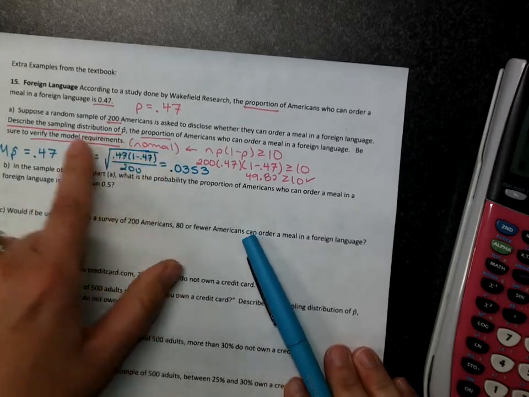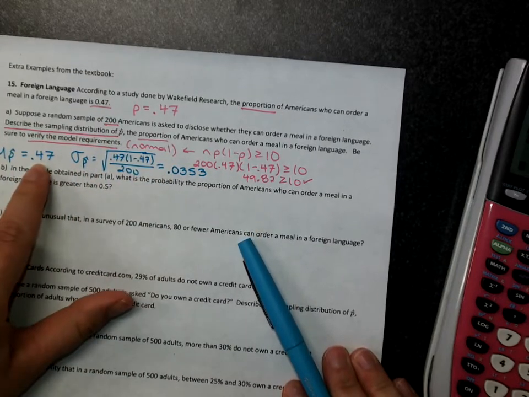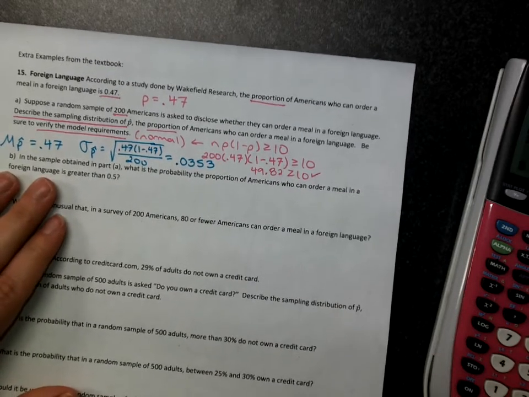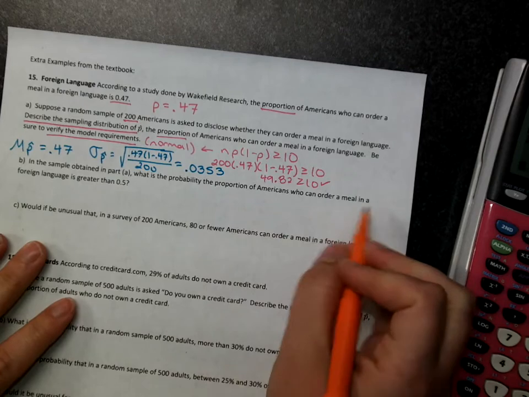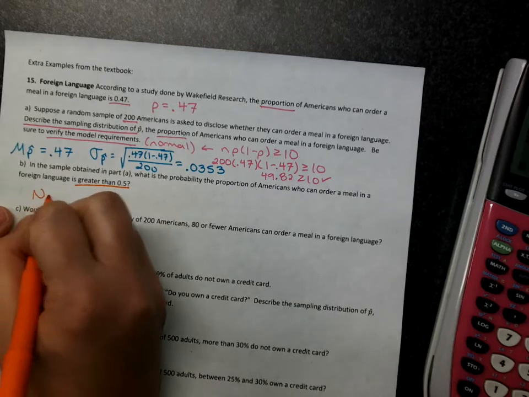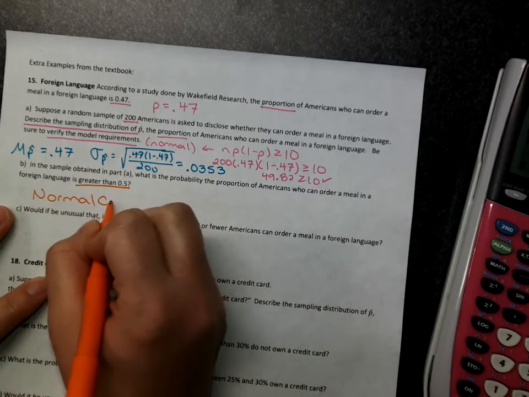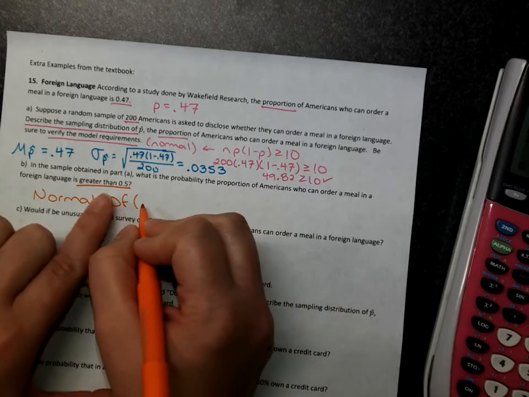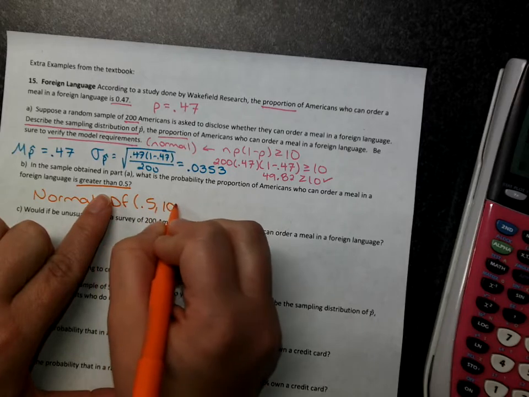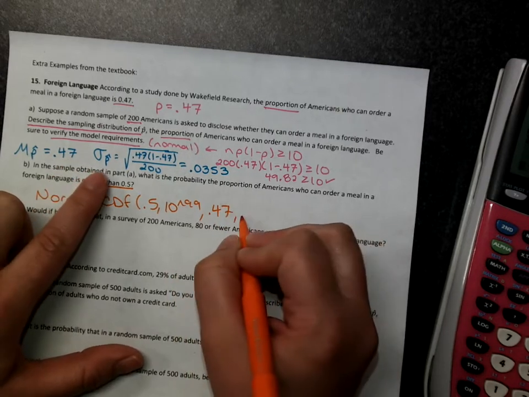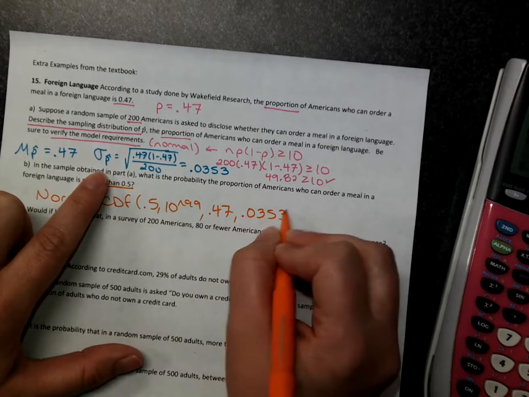Alright, so we've made sure the shape is normal. That's your model requirements. We have a center and we have a spread for the sampling distribution. So part B says, in the sample obtained in part A, what is the probability that the proportion of Americans who can order a meal in a foreign language is greater than 0.5? So we're going to do a normal CDF. They gave us a proportion already, 0.5, and so greater than 0.5 would be 0.5 to infinity with a center of 0.47 and a spread of 0.0353.